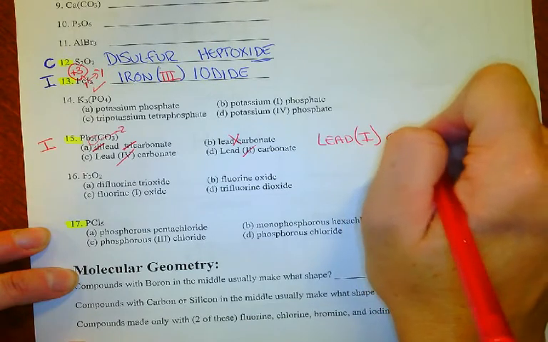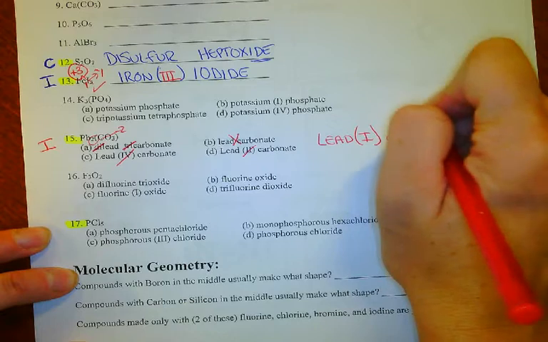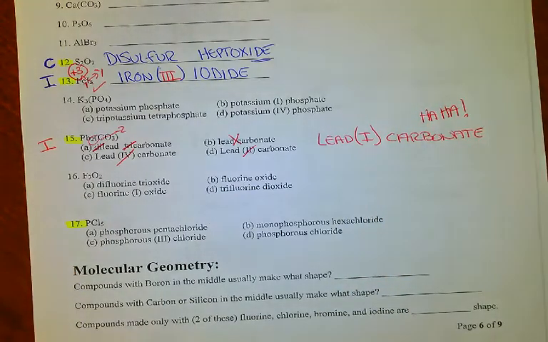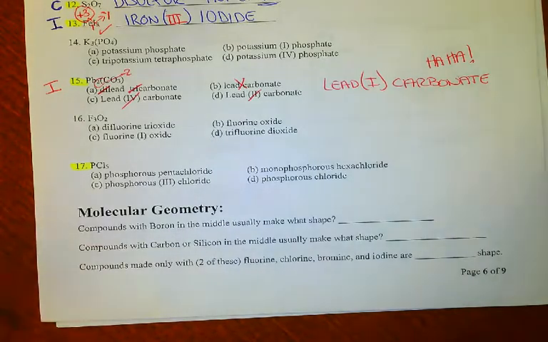Carbonate. And then write haha, because you caught us making mistakes. Lead 1, carbonate.